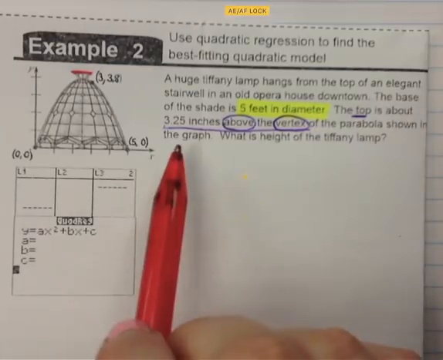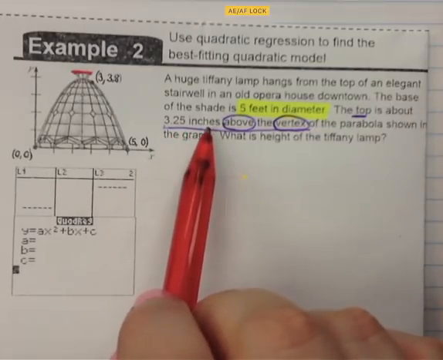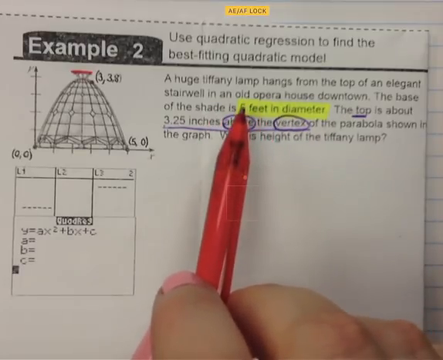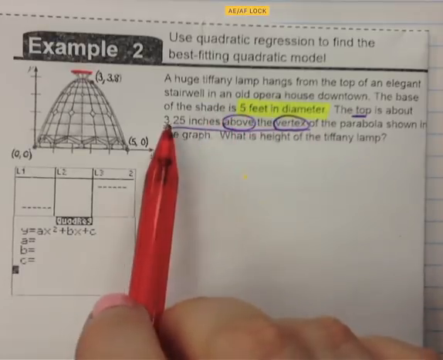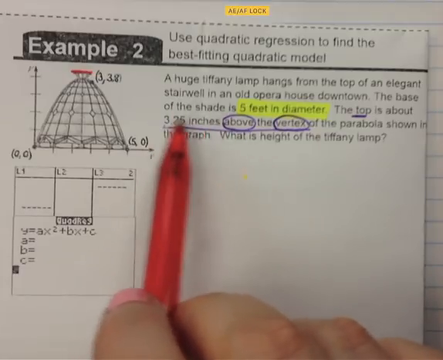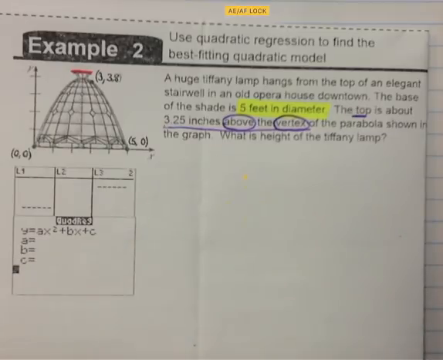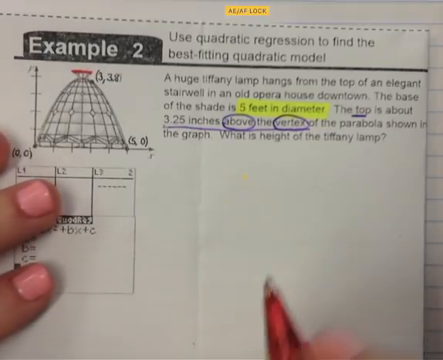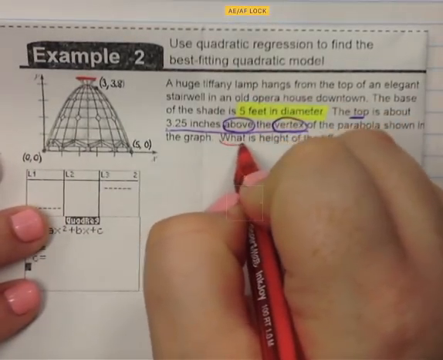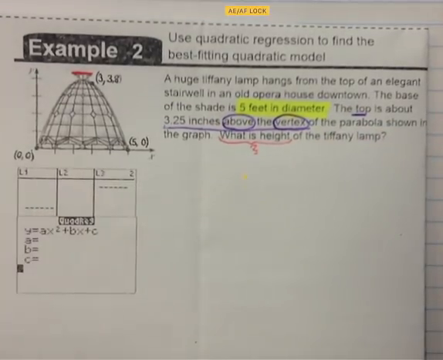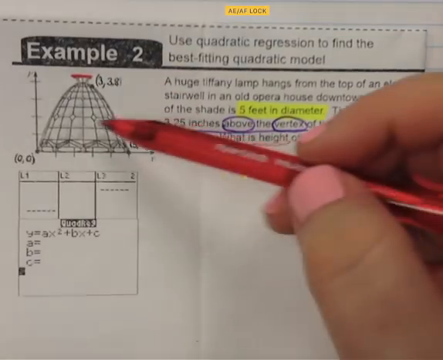Do you also notice that it says about 3 1/4 inches above the vertex, but in the earlier part, it says 5 feet in diameter? So we know that we're probably going to have to do something with that inches and feet. That is 2 different units, so we're probably going to have to convert something. Then the question asks, what is the height of the Tiffany lamp? This is our question. And the height is the y value. Height is the y because when we figure out height, we always go vertical.